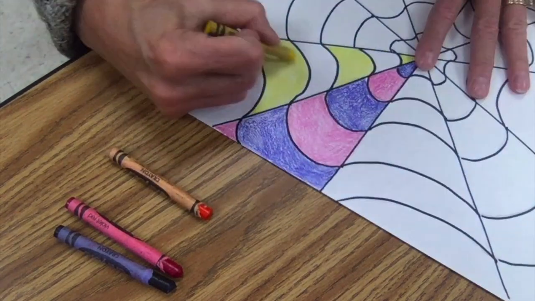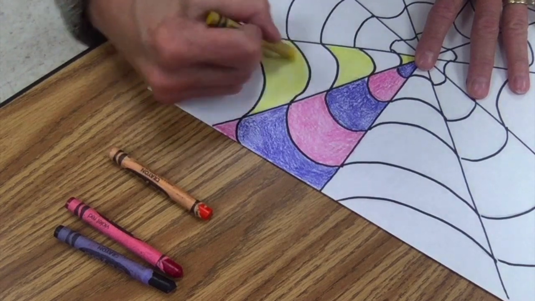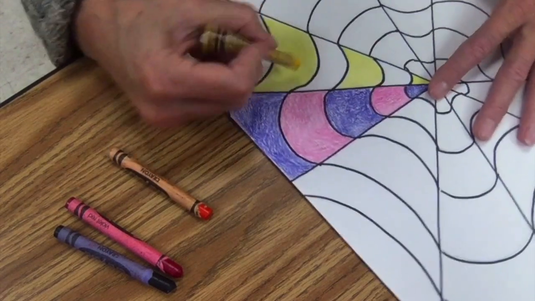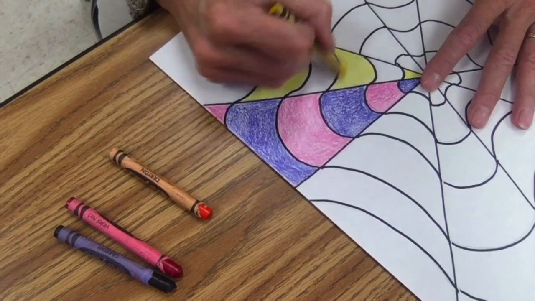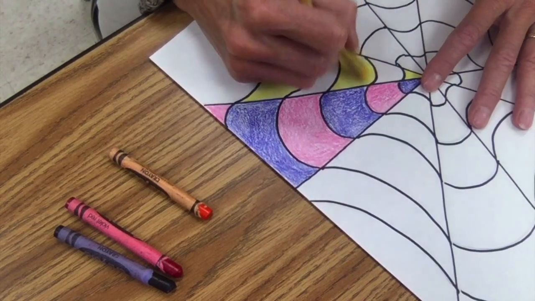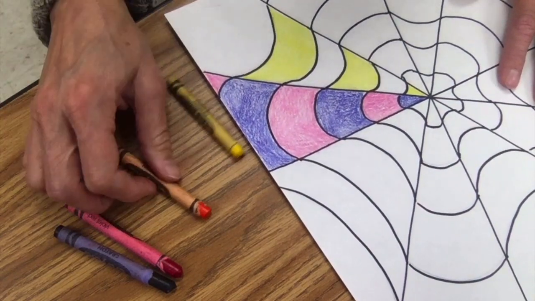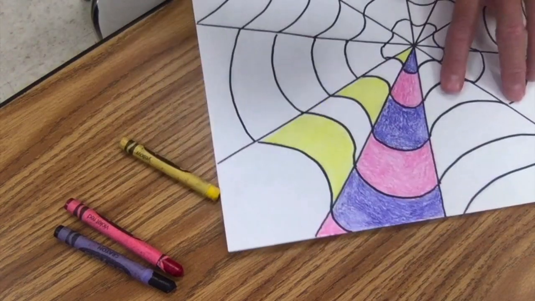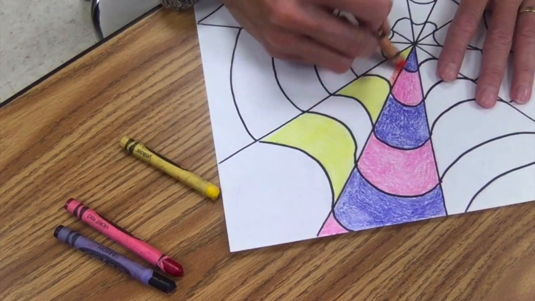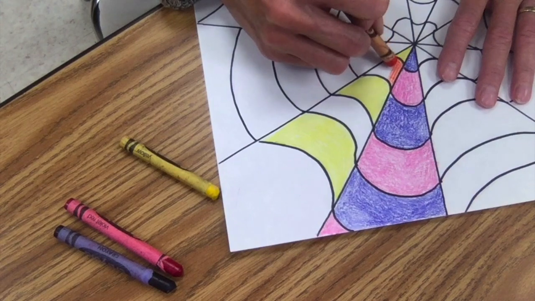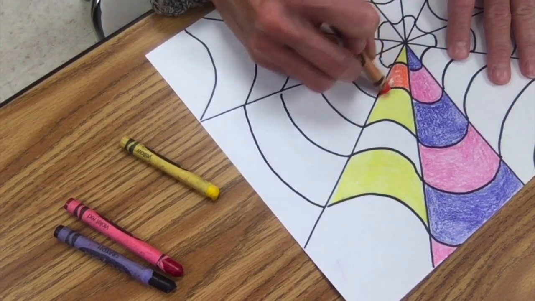I push a little harder with my yellow just because I think yellow really is beautiful if you make it bright and bold, and it hides the gaps a little bit more easily than your darker colors. So you can tend to go a little darker on orange or on yellow. I'm just going to fill that in.